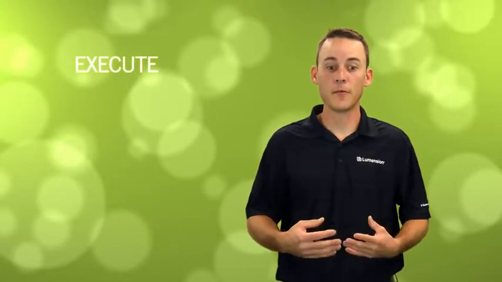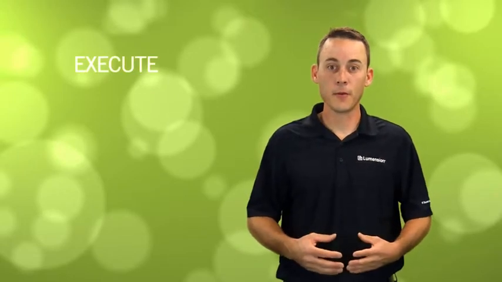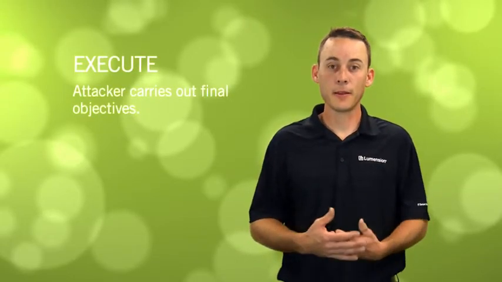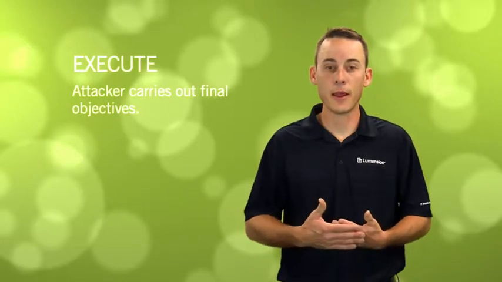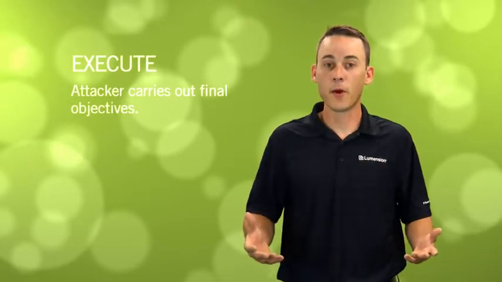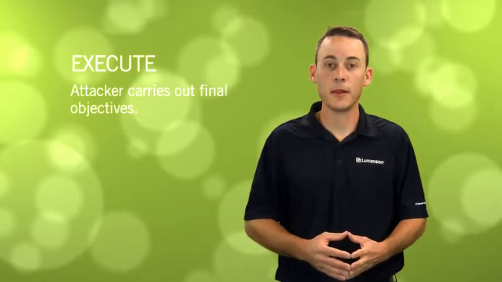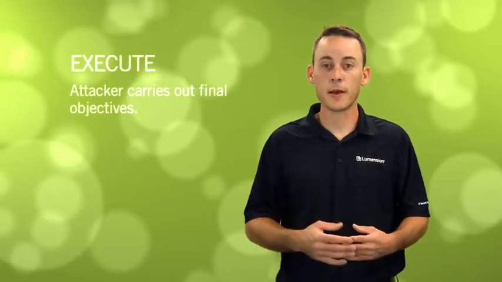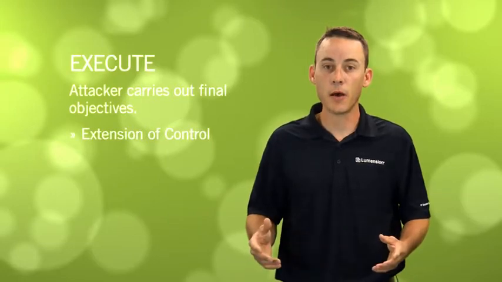The final phase of this targeted threat framework is called the execute phase. The execute phase is really when the attacker is going to connect to the compromised system and carry out their mission objectives. These mission objectives can be really broad, but typically what we see is at least some sort of extension of control.